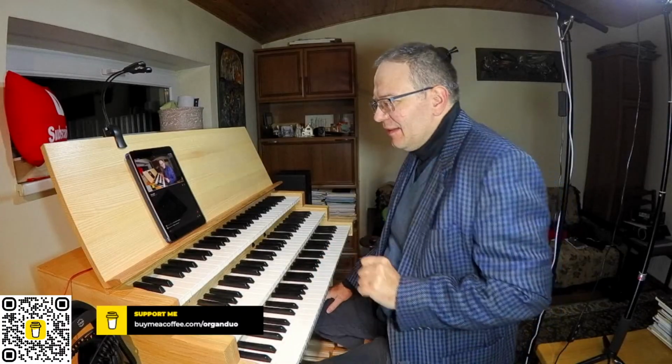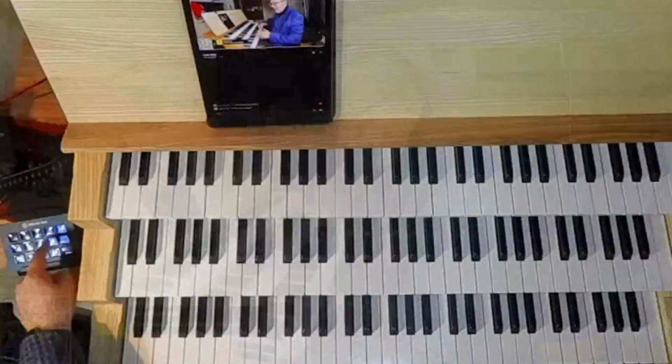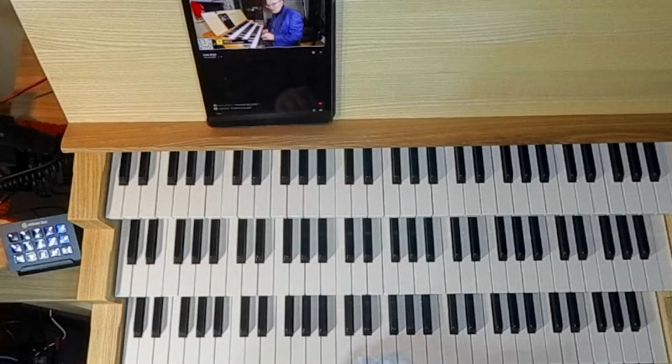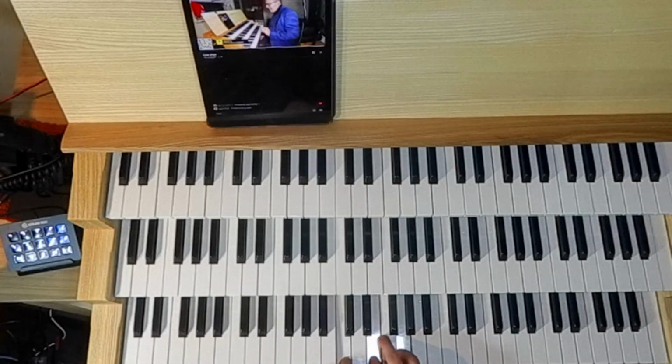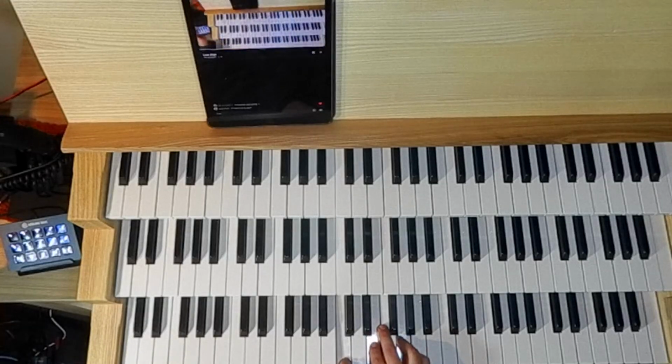All right, let's now take a look at the keyboard, and the chords that I will be using. A C major chord, which is basically a tonic chord, right? In C major, C, E, and G, right?